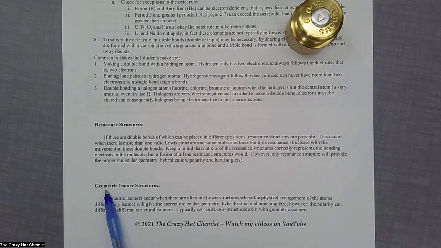And then we have geometric isomer structures. Geometric isomers occur when there are alternate Lewis structures where the physical arrangement of the atoms differs. Any isomer will give the correct molecular geometry, hybridization, and bond angle. However, the polarity can differ with different structural isomers. Typically, cis and trans structures exist with geometric isomers. And I'm going to be covering resonance structures and geometric isomers within this worksheet. So hopefully that will work well for you.